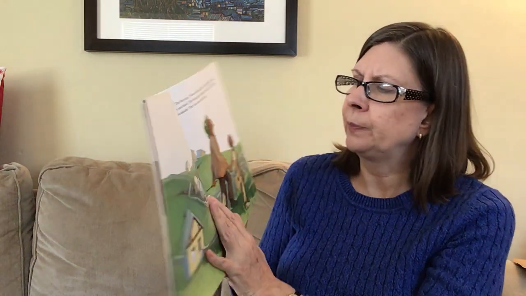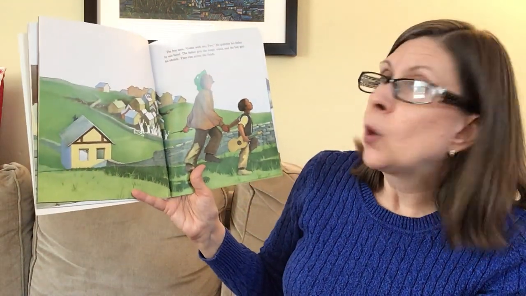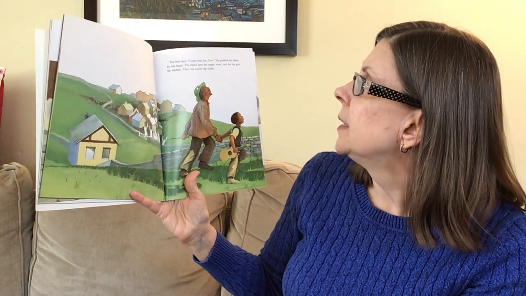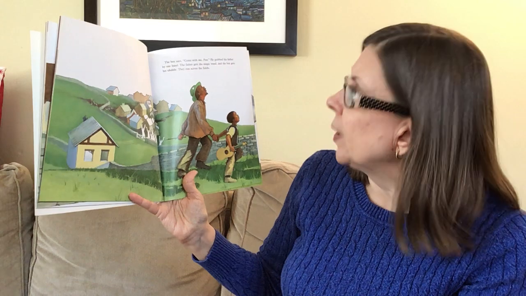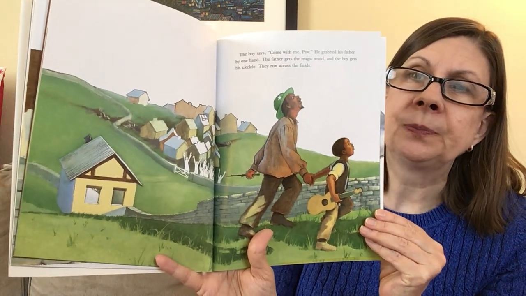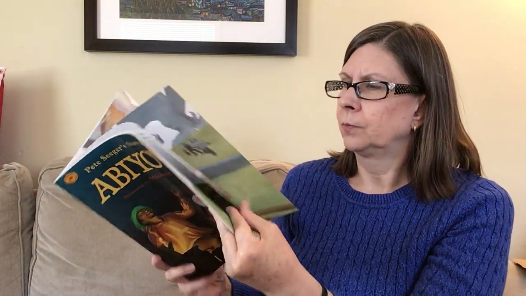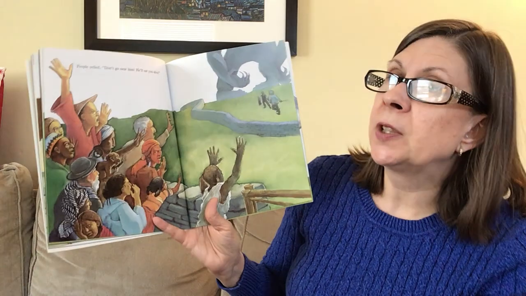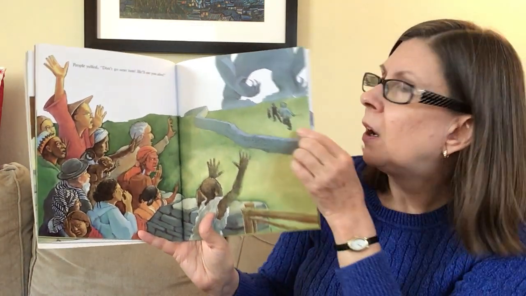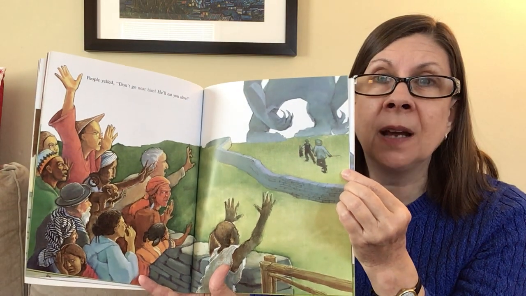How will they do that? The boy says, "Come with me, Pa." He grabbed his father by one hand. The father gets the magic wand and the boy gets his ukulele. They run across the fields. People yelled, "Don't go near him. He'll eat you alive." They are walking right up to Abby Yo-Yo. That is very brave of them.